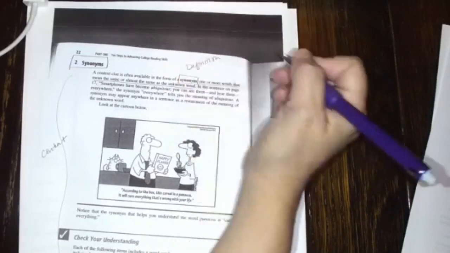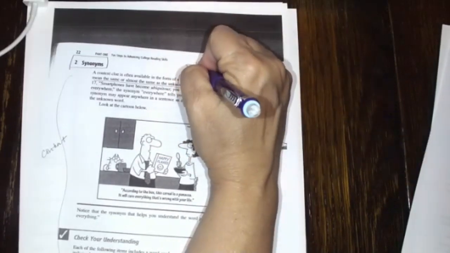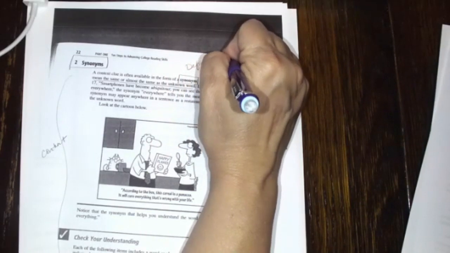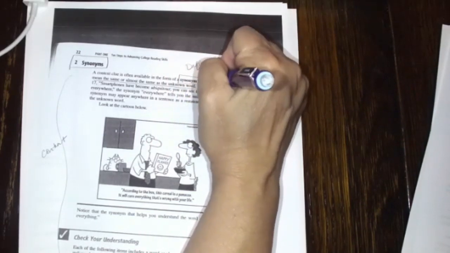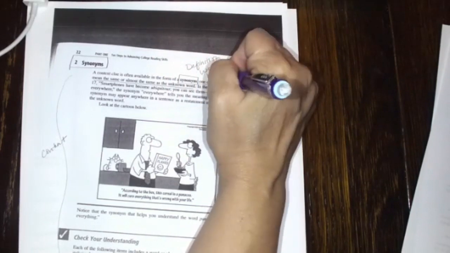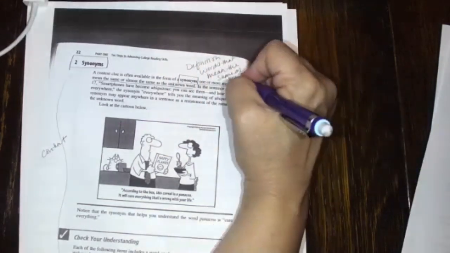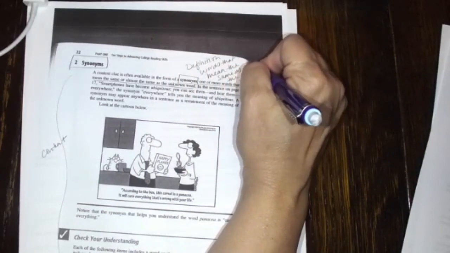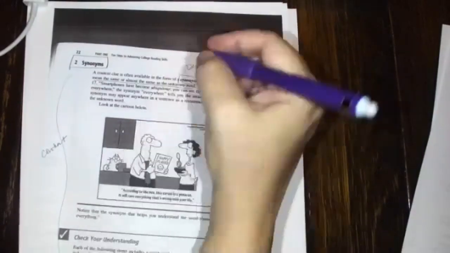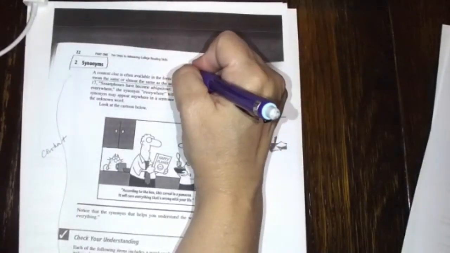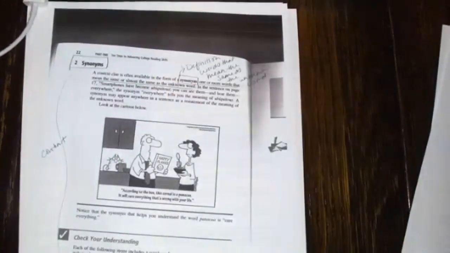Words that mean the same as the unknown word. Okay? So synonym, definition. All right?